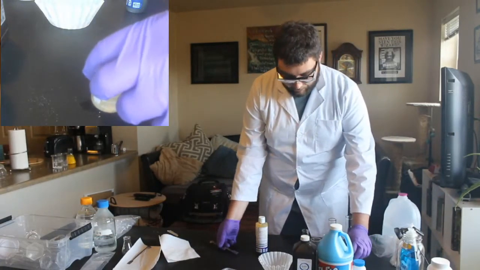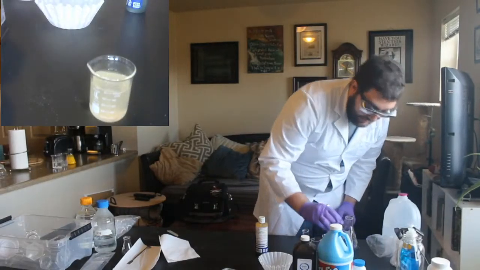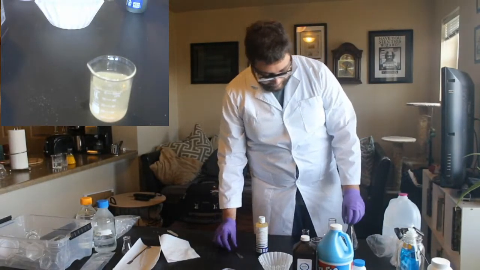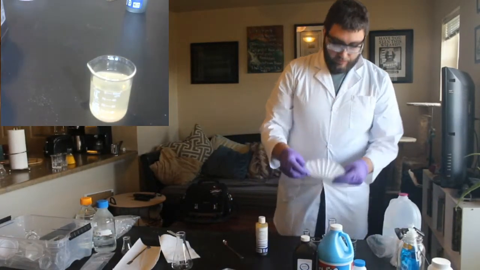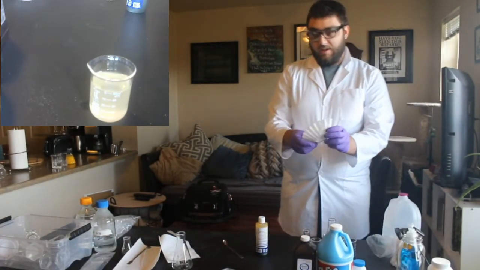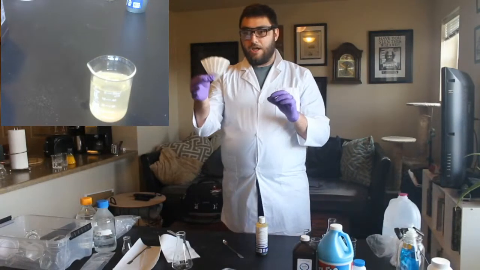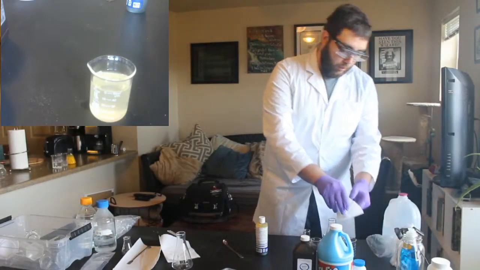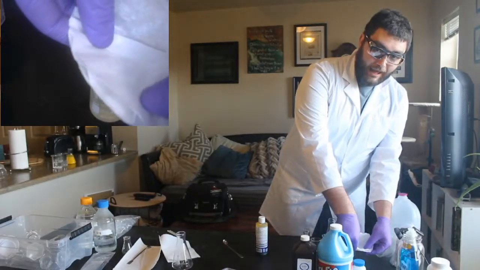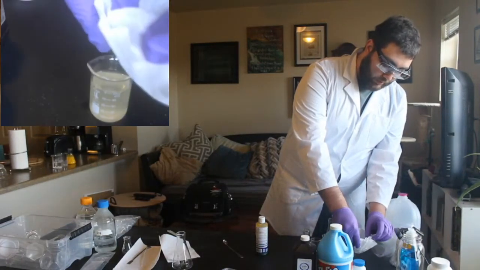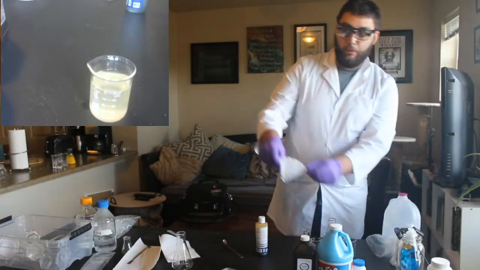So I'm going to, and this is kind of what it looks like. You can see there's still some stuff at the bottom. That's okay. Because now what we're going to do, we'll set that to the side. We're going to take our coffee filter and we're going to fold it into this little pizza shape. And then we're going to open it up. So one side has 3 of our sides. 1, 2, 3. And one side has 1. But we make this nice little cone.